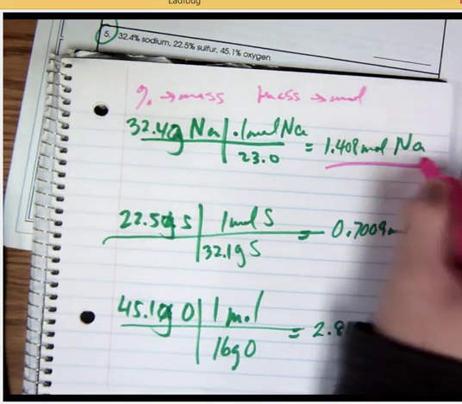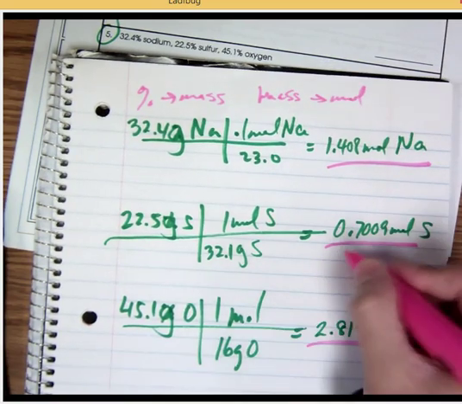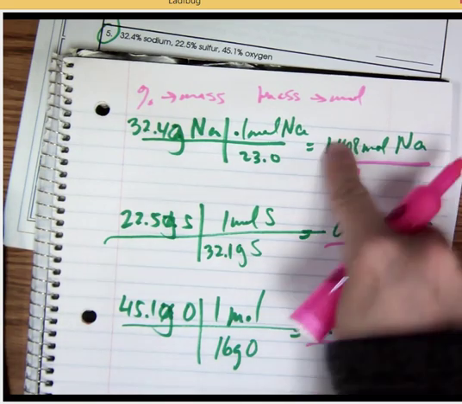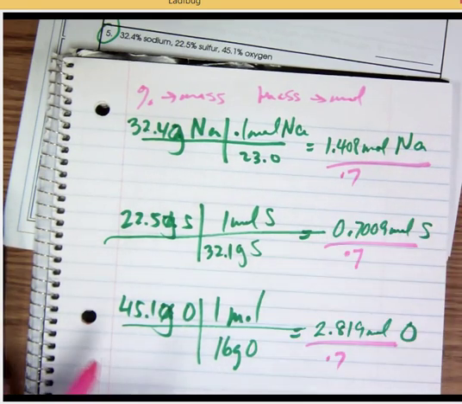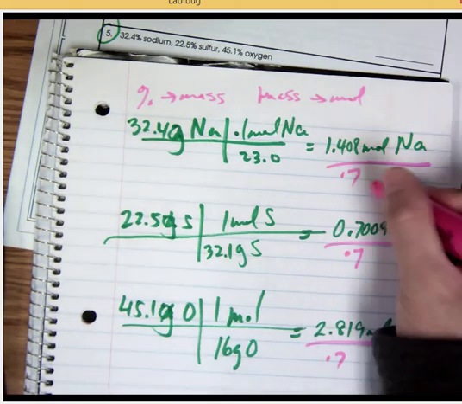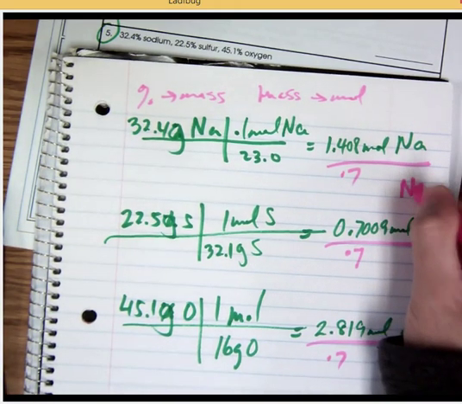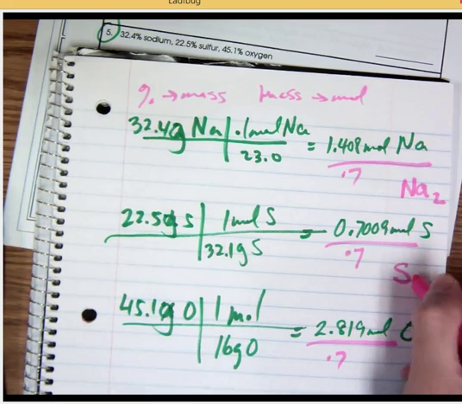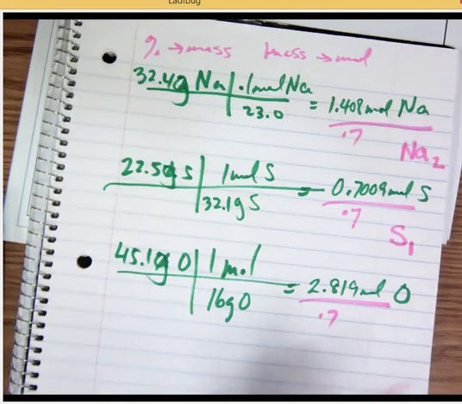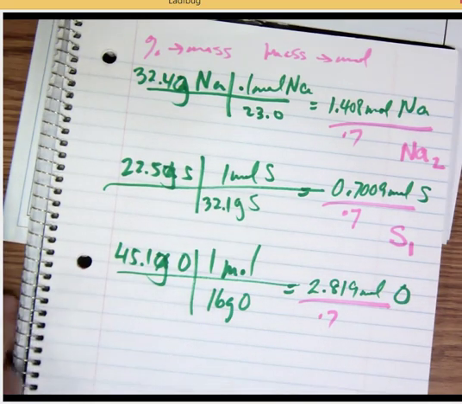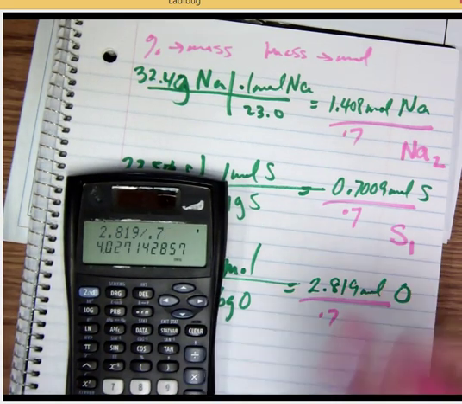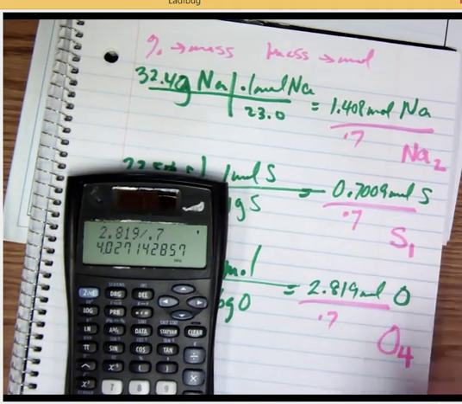Now we need to do what? Divide by the smallest. Which of these 3 is the smallest? 0.7 is the smallest. So 1.4 divided by 0.7 will be 2. So you have 2 Na, so it's going to be Na2, and then S is 1. Then 2.819 divided by 0.7, we get 4.02. O is going to be 4.